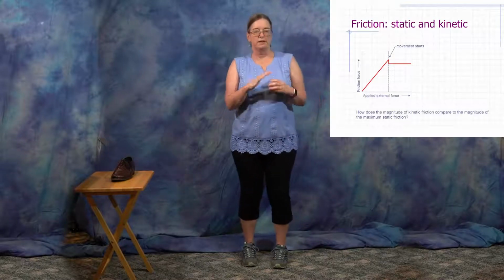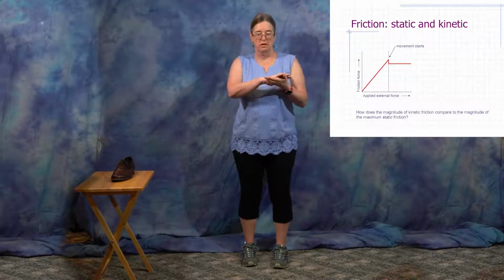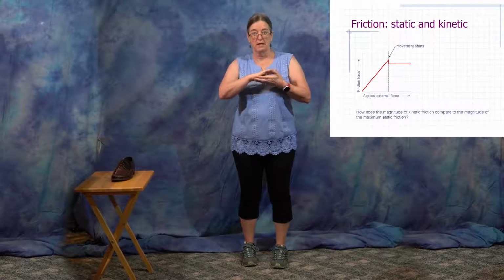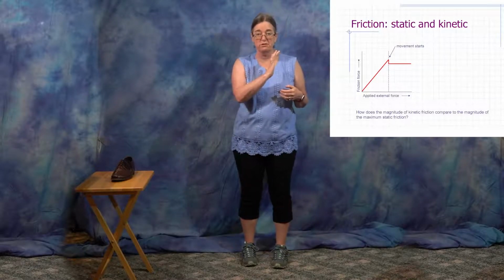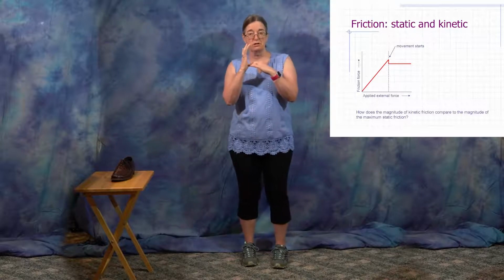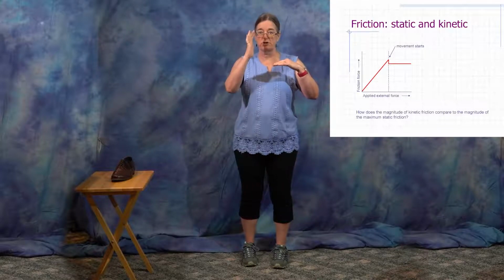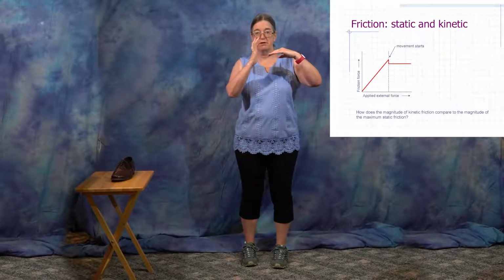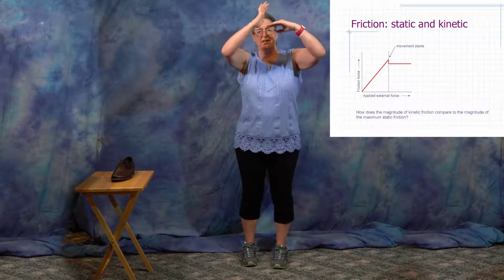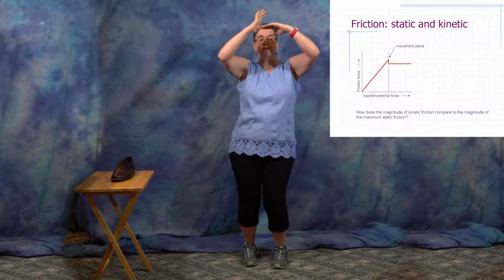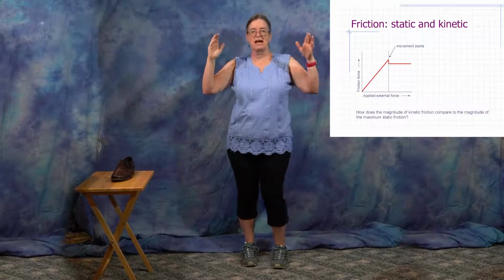So, in that first part where there is no movement between the two surfaces, I can push on the object, which is my applied force, and the amount of friction that's going to be generated is going to get higher. As I push harder, the amount of friction gets higher, and even higher, until it reaches this magical point, which is the maximum static friction.